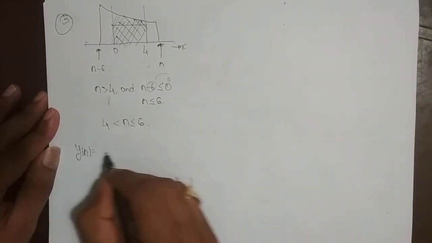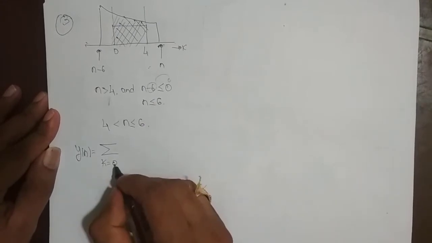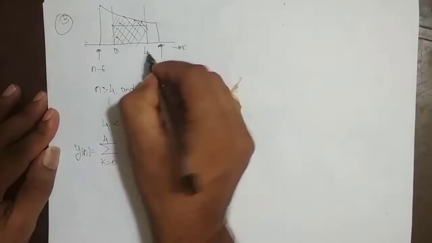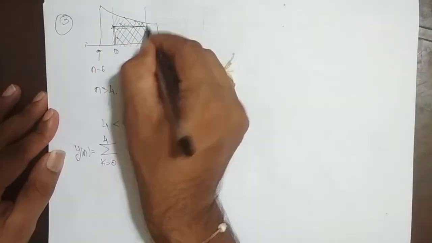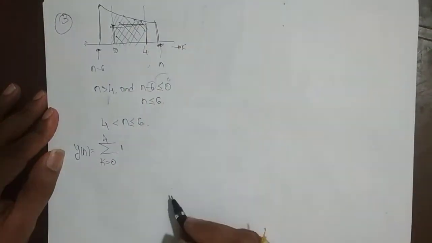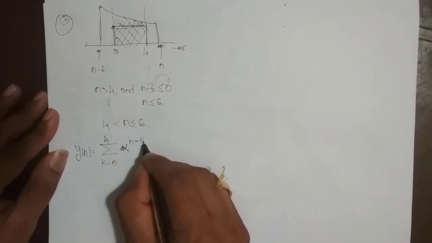Okay, so what is y of n now? Y of n is summation k varying from 0 to 4. The overlapping portion is 0 to 4. X of k, it is 1. This is our x of k sequence, which is 1. H of n minus k, it is nothing but h of n is alpha power n. H of n minus k is alpha power n minus k.